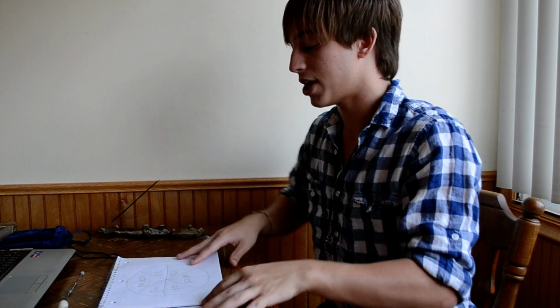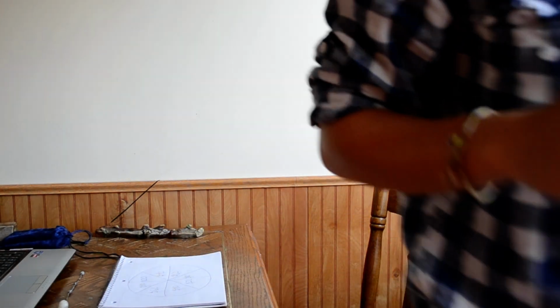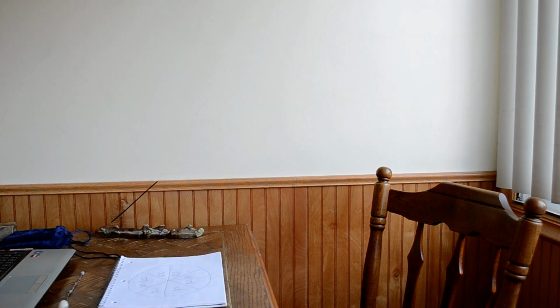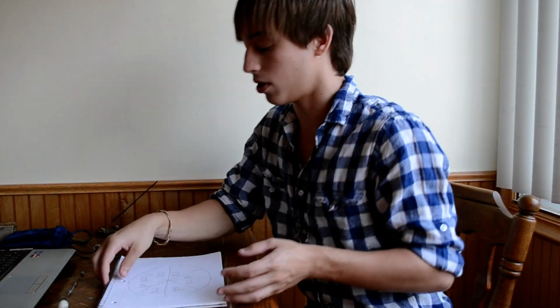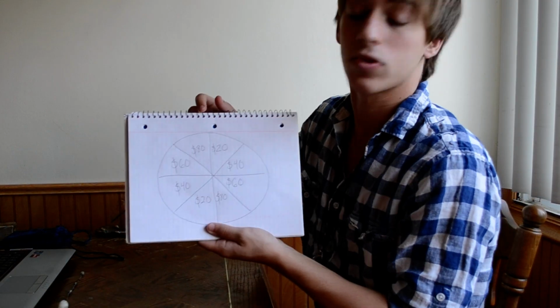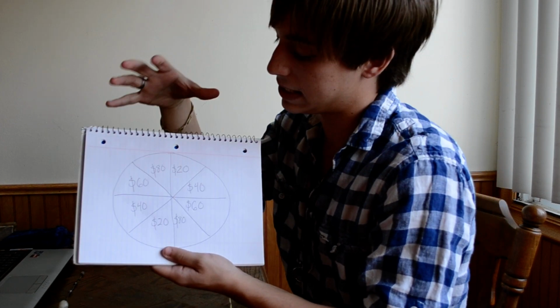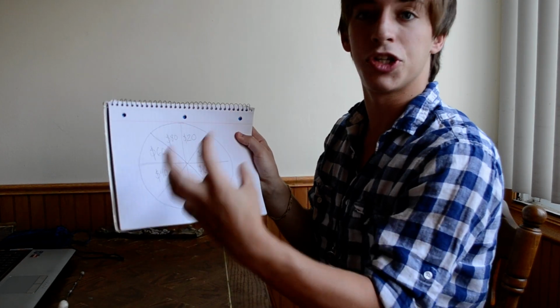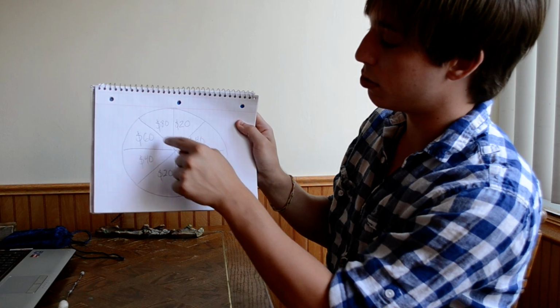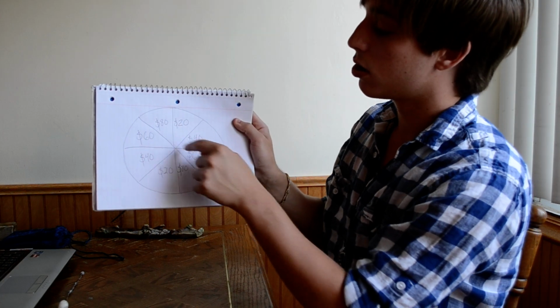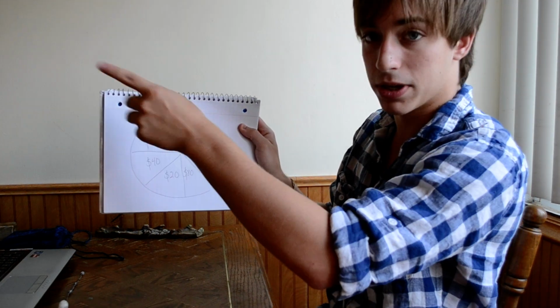And I'm just going to check how much time I have left as I explain this. So you break the chart down, perfect, I have 3 minutes. You break the chart down into a circle with however many sections you want. And you always want to make sure that you make 2 of each section across from each other, that way the pendulum can swing.